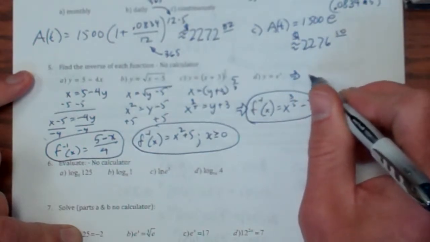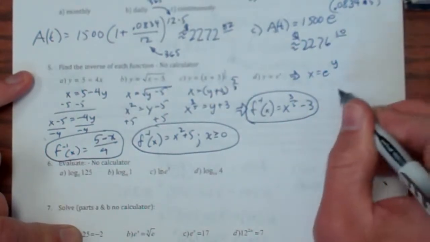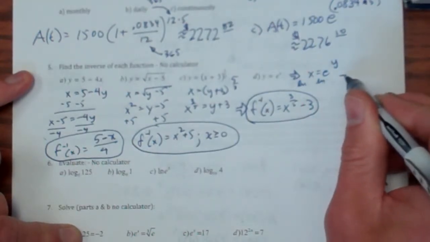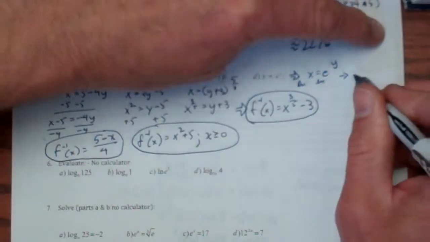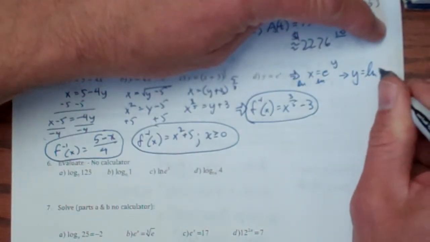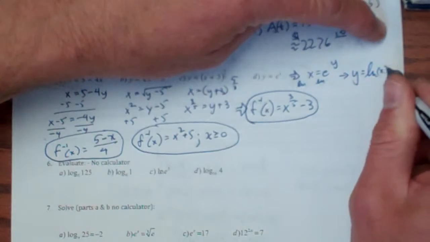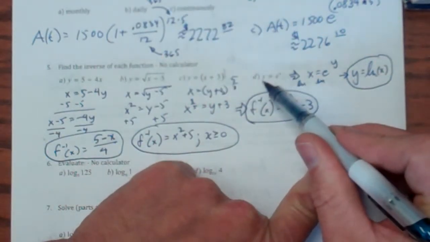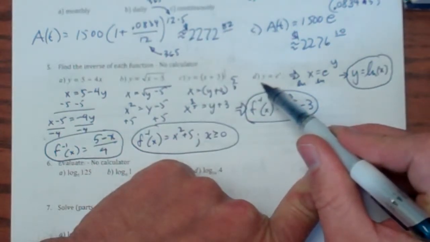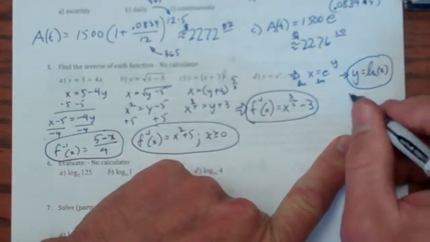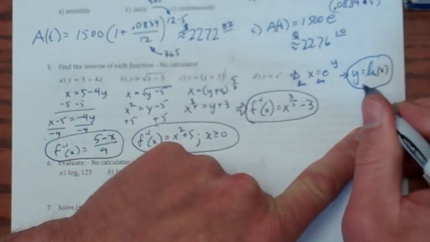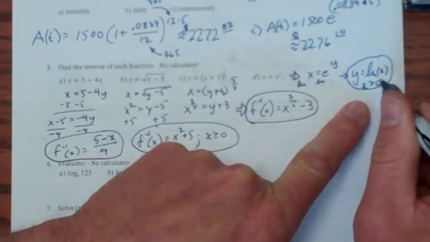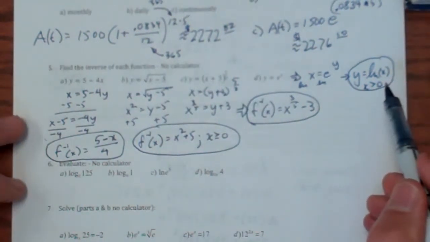And now this one is why we invented logarithms. It's going to be x equals e to the y. So to get that y by itself, I take the ln of both sides, and that is going to be y equals the ln of x. This one also has a restriction on the domain. Here, there's no way the outputs are ever going to be 0 or negative. So here the inputs, I should say, x must be greater than 0. You can't plug in 0, you can't plug in any negative number.